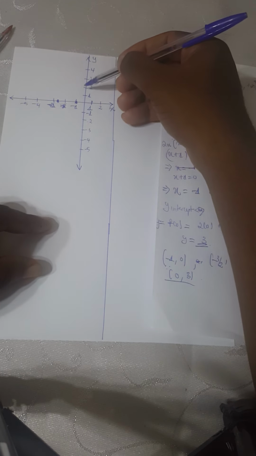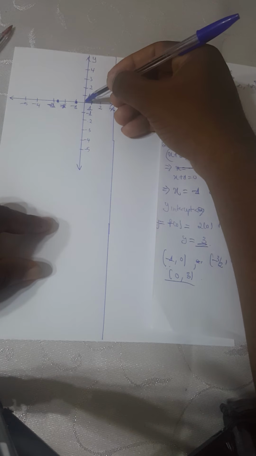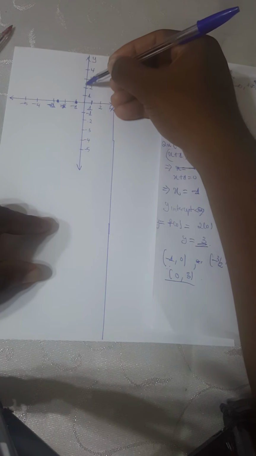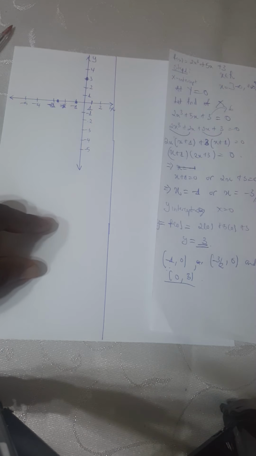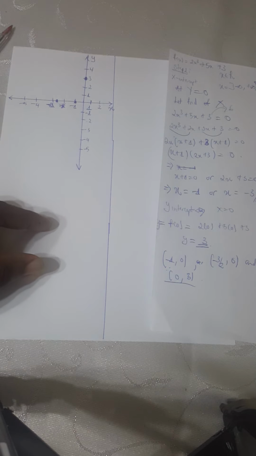So we have x being equal to 0 and y equal to 3. The point is here. And lastly, our minimum turning point, because we know that a is greater than 0. Since a is greater than 0, we are going to have a minimum turning point on this graph.